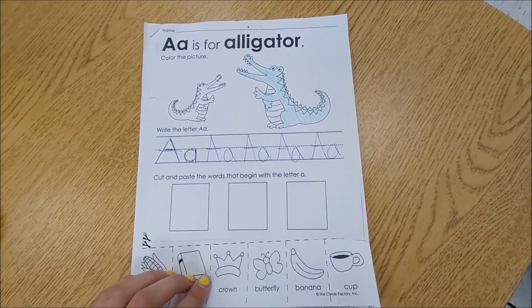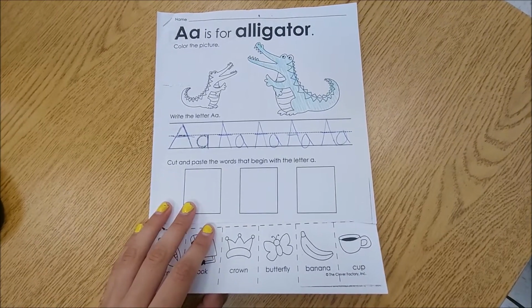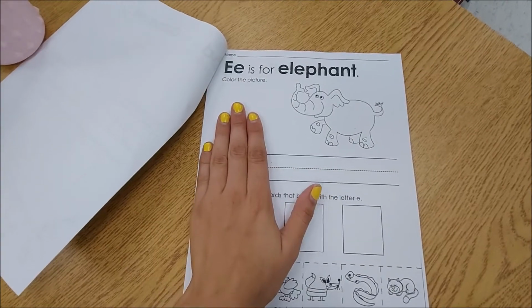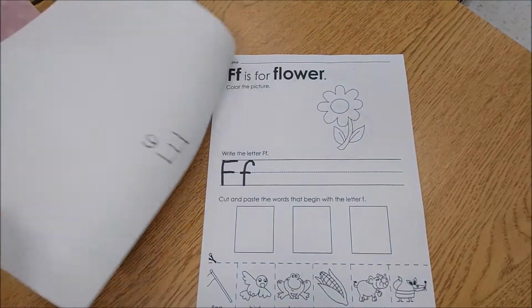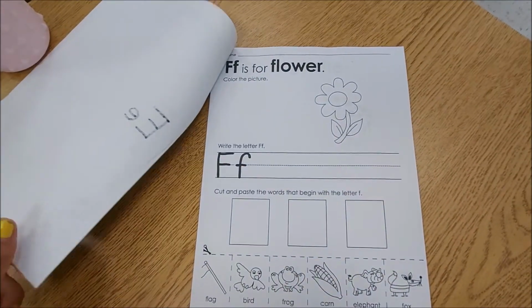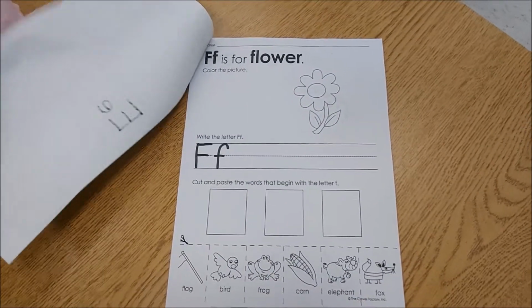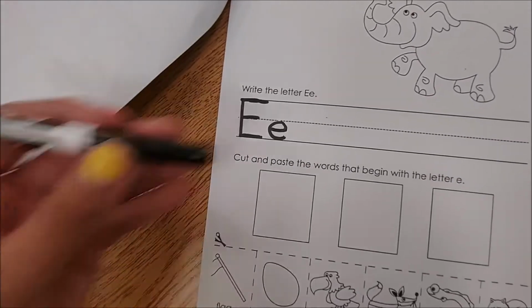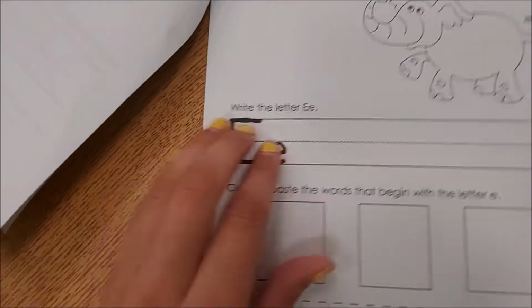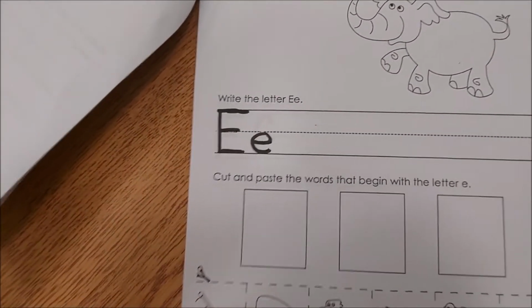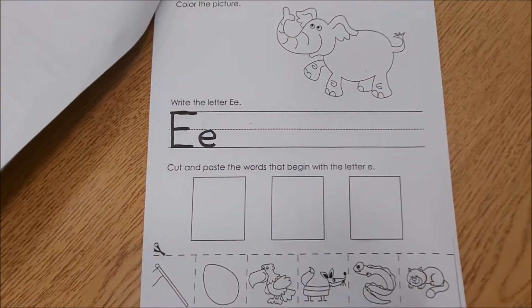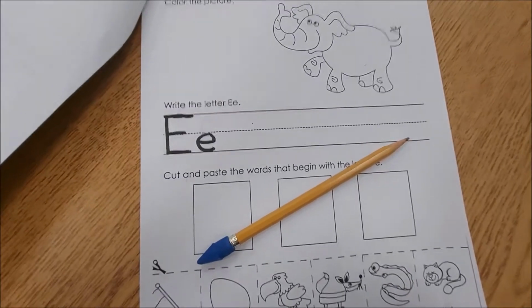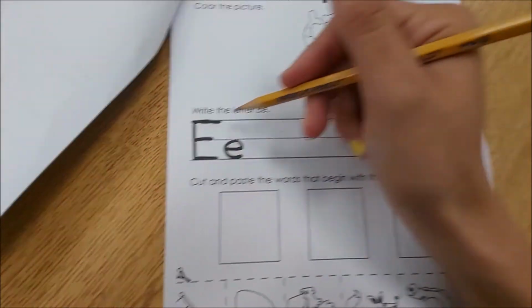Okay, here we have our alligator packet that we were using. You are going to be on page E today, E for elephant, and page F today for flower. Now, I don't know about you, but mine lost some ink here, so I just used a black marker to trace over it. You're allowed to do that if you want so that you can have an easier time seeing the letter that you have to write today. Also, you can trace over it with your pencil when you're done.